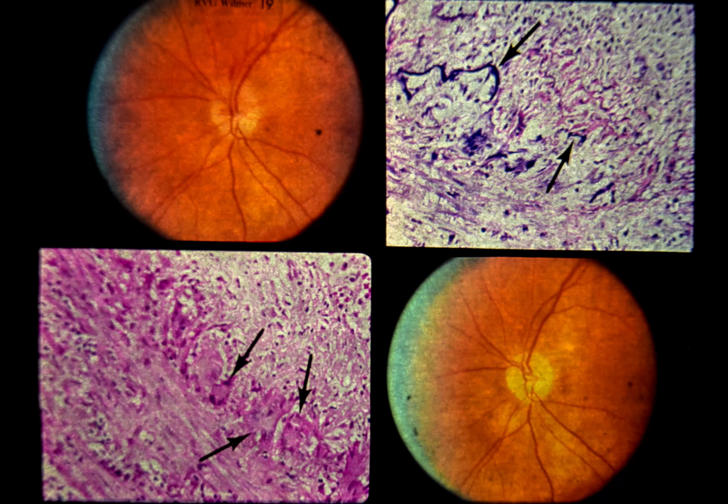Upper right. A high-power section from the temporal artery demonstrates fragmentation and destruction of elastic tissue. Arrows point to remaining fragments of the elastic lamina. Lower left. In another section of the temporal artery, arrows point to giant cells. Over the next 2 months, the sedimentation rate fell from 68 to 25, and the patient's headaches and ear pain disappeared. Lower right. 3 months later, the left optic disc is pale and atrophic, and the retinal arteries are uniformly narrowed. Visual acuity and fields did not change.